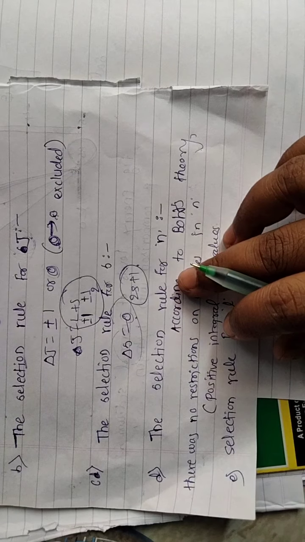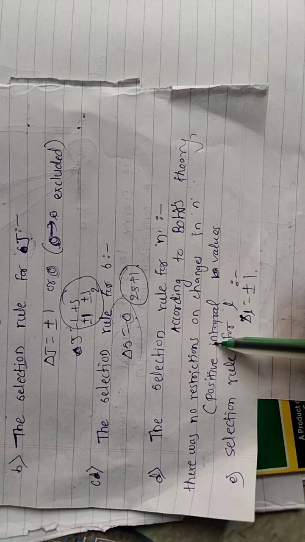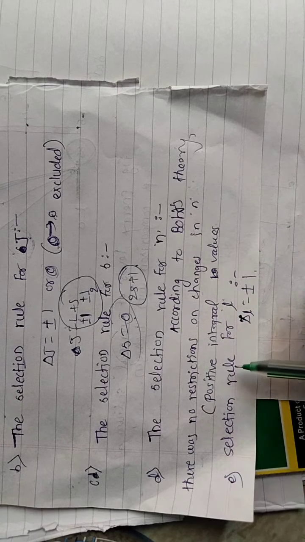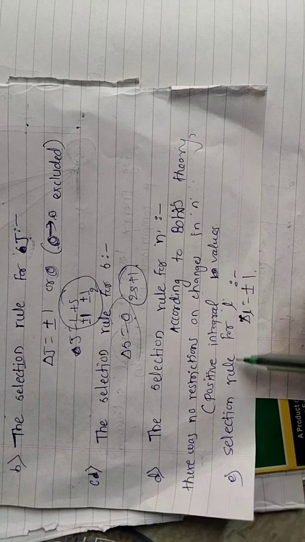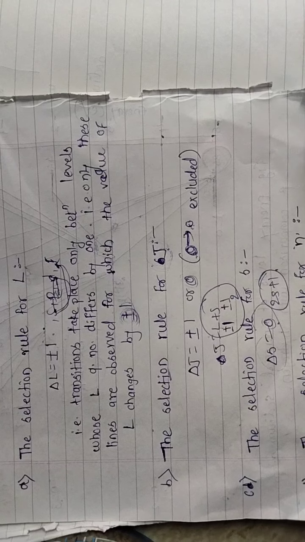Next, the selection rule for n. According to Bohr theory, there was no restriction on changes in n, that is, it takes positive integral values. This is the selection rule for L, plus minus 1. So this is very important, the selection rules. By using this we can draw the spectra of the sodium atom. So this is all about today's lecture. We will see in the next lecture the spectra of the sodium atom. So thank you.